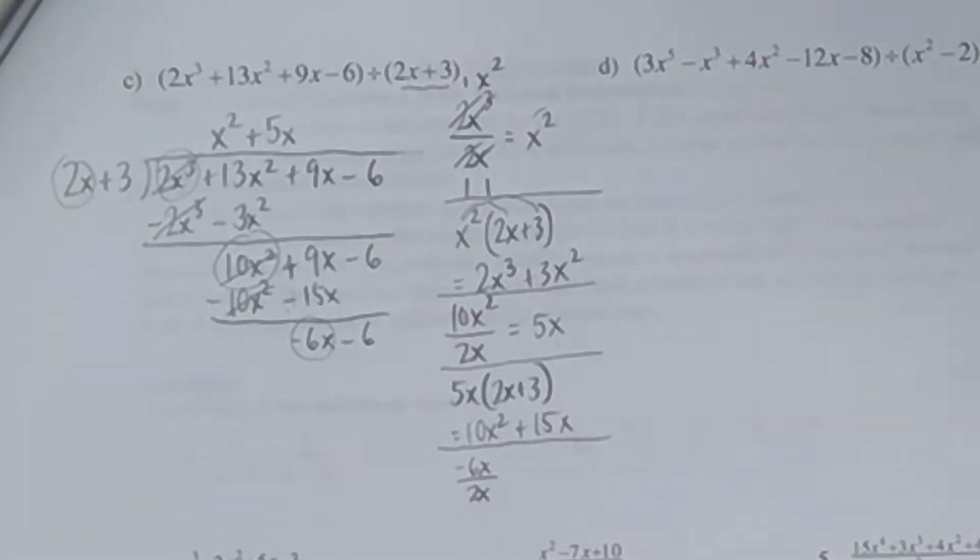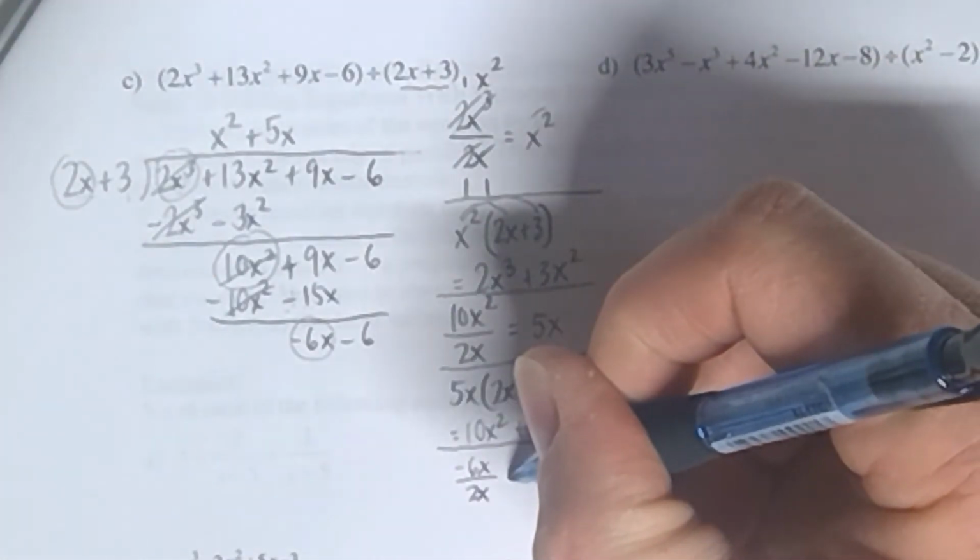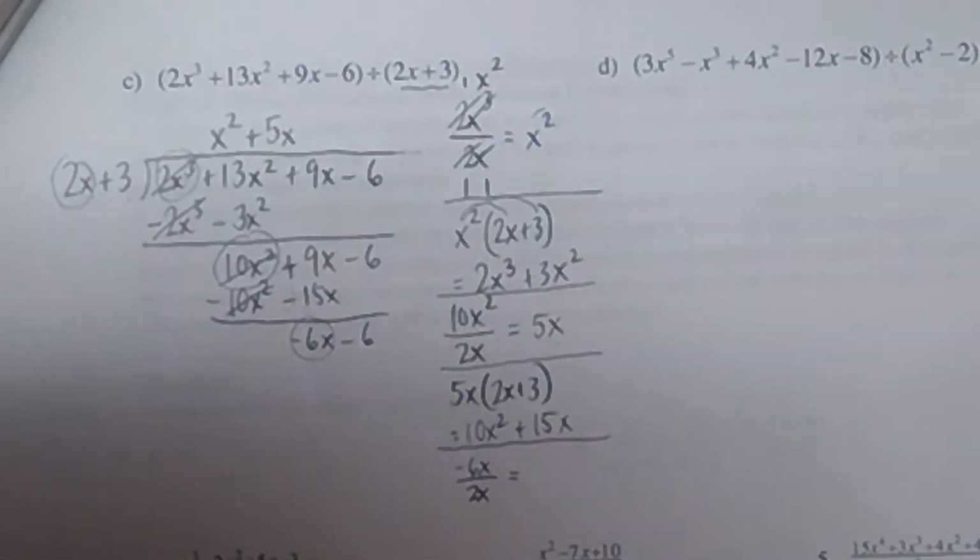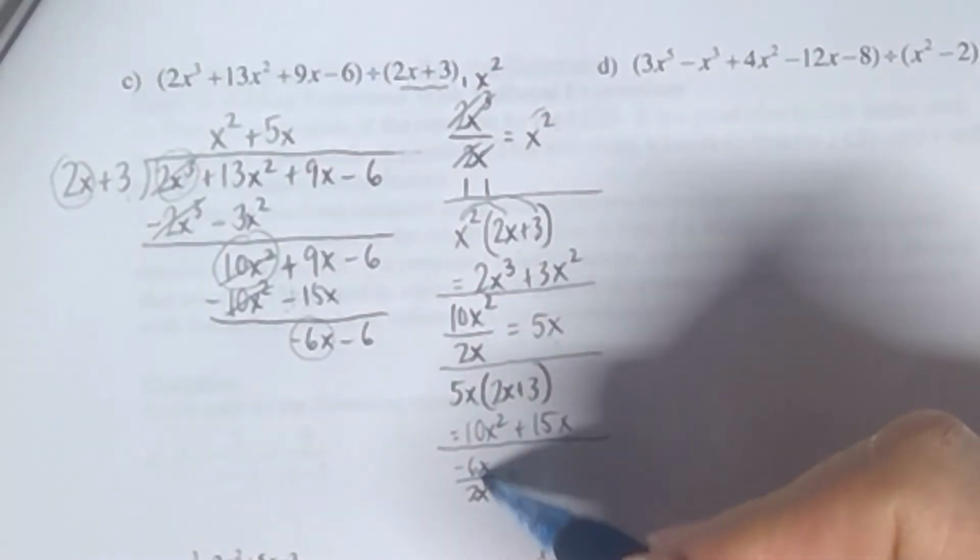I'll tell you why I know that when we get to the end here. Okay, there's a reason why we know when to stop. All right, and I'll tell you how you know when to stop. But anyway, what is this equal to?